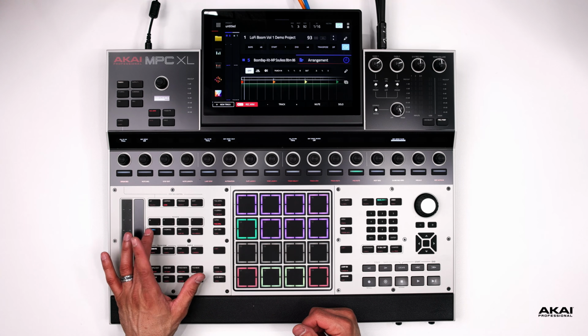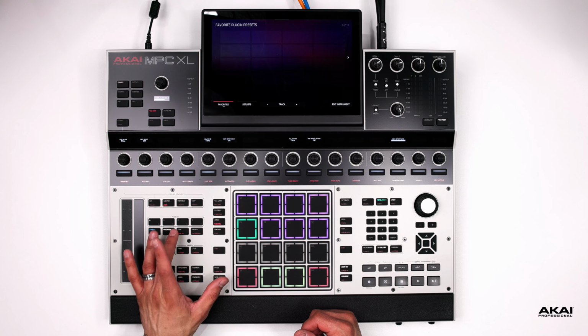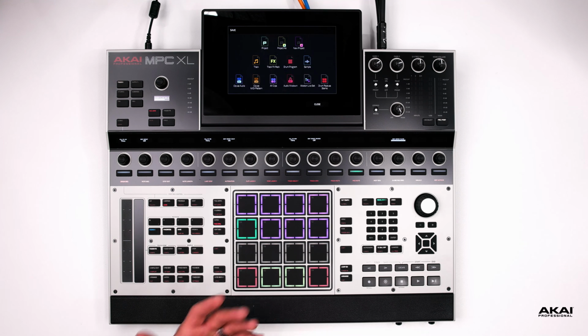At the very bottom, we have our sounds bank, we have our favorites, we have a dedicated save button. If you want to save the project, we don't have to go to menu, save. We could just hit save right away and it allows us to save your session. If you want to start browsing for new songs or browse for certain files, you have your browser right here.